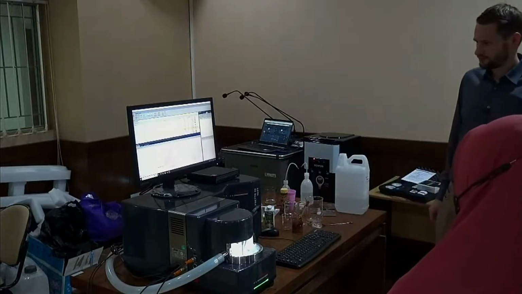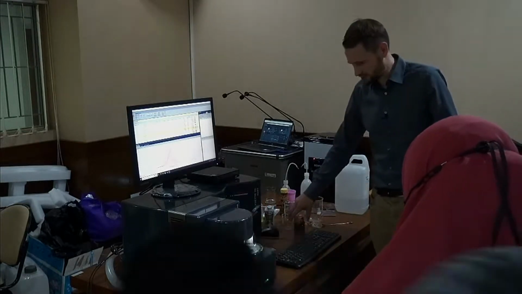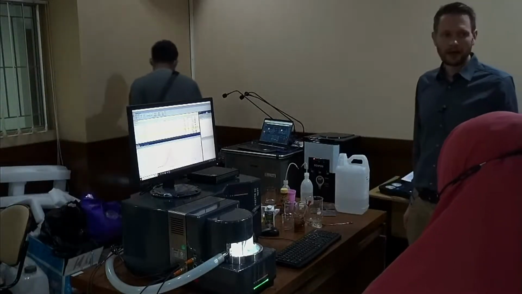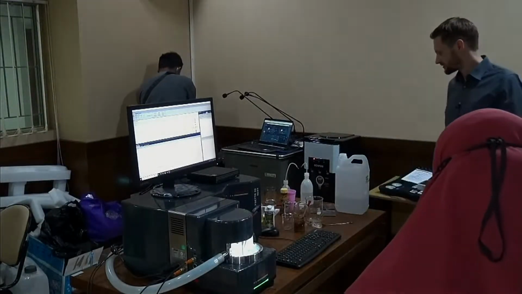Okay. So actually, not that bad a sample. Maybe a little dirty, so we should do cleaning. There was one more sample, I think.